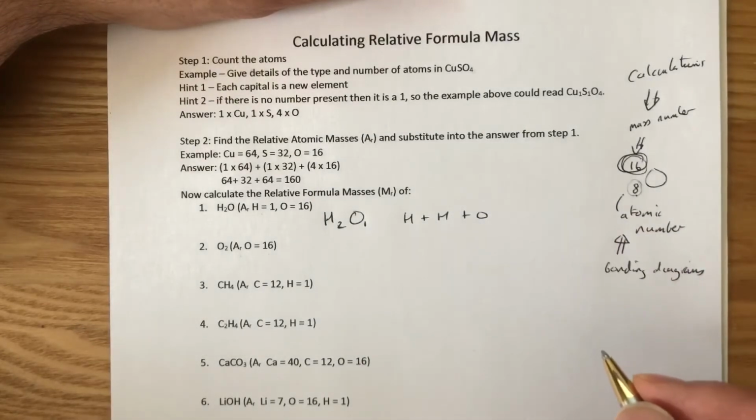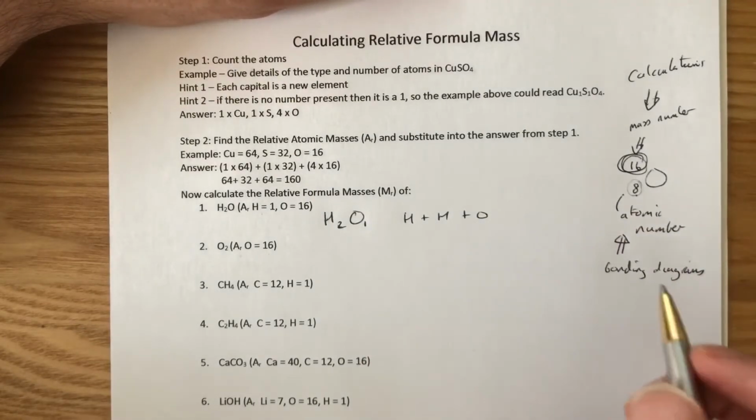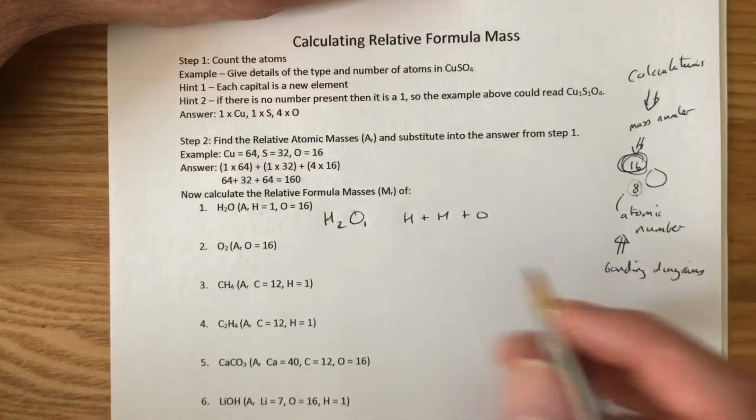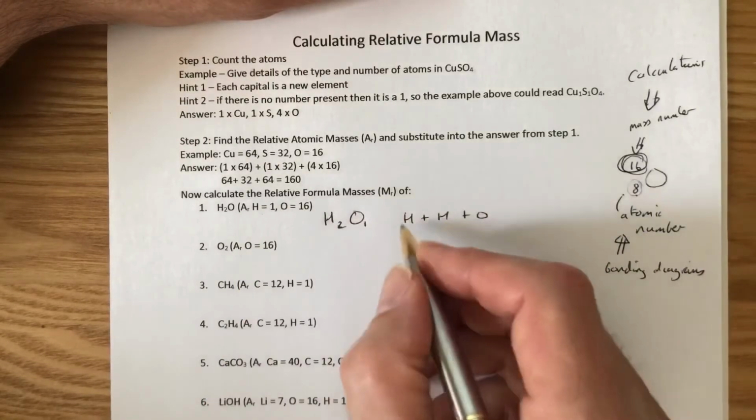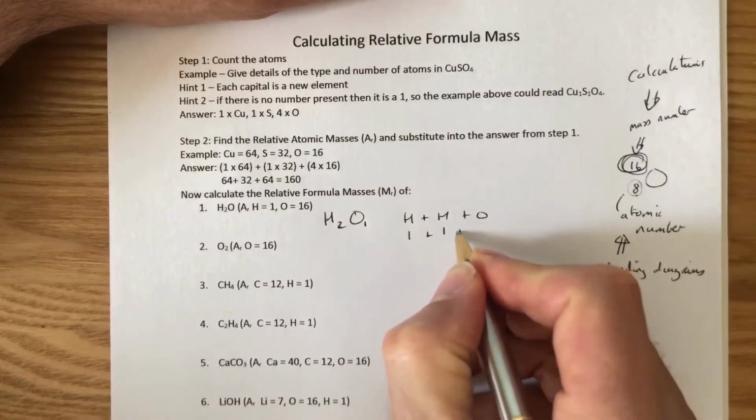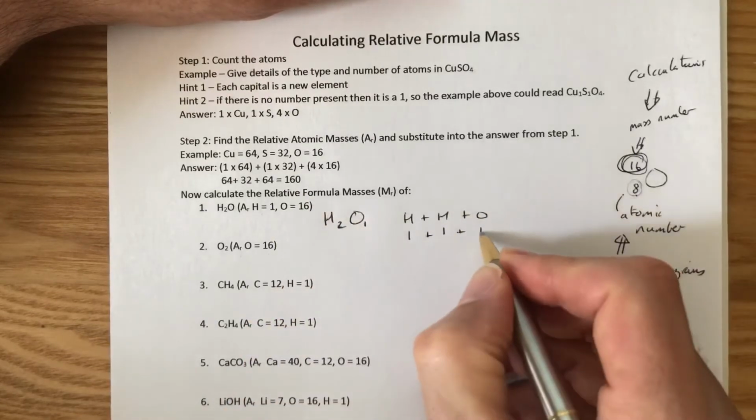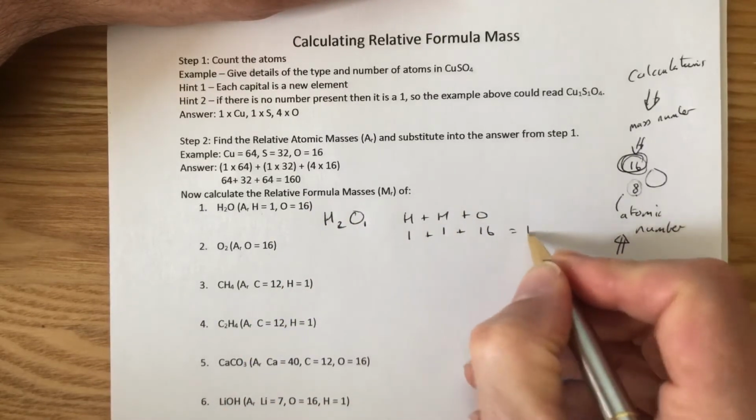So after we've counted the atoms, next thing we have to do is just substitute in the relative atomic mass of each of those atoms. So hydrogen has got a relative atomic mass of 1. So it's 1 plus 1 plus oxygen's got a relative atomic mass of 16. 1 plus 1 plus 16 equals 18.